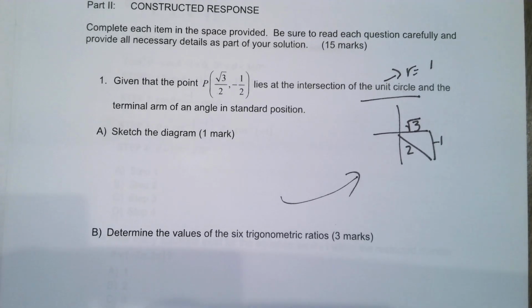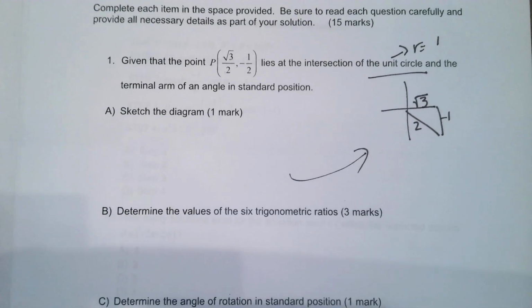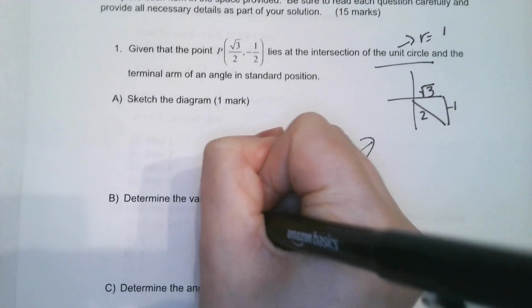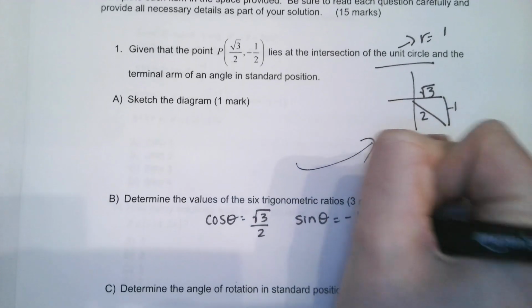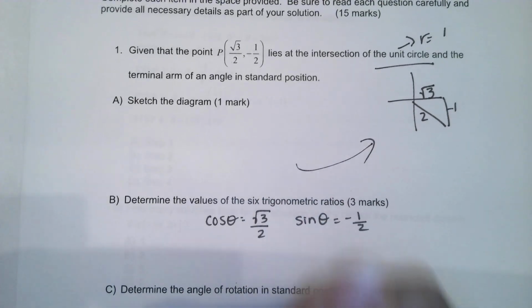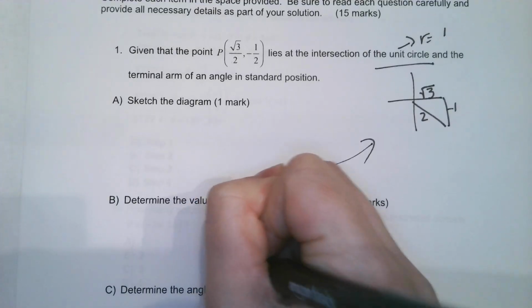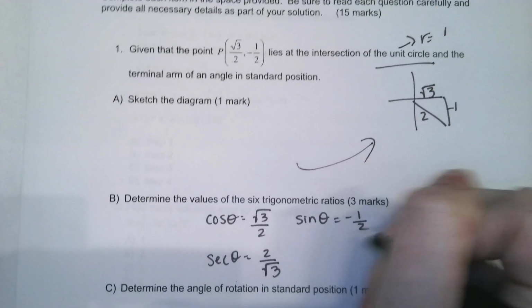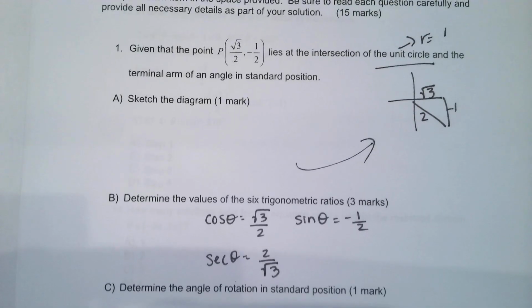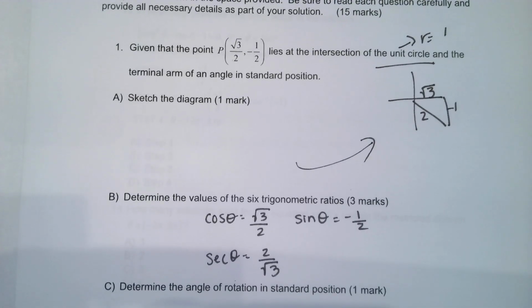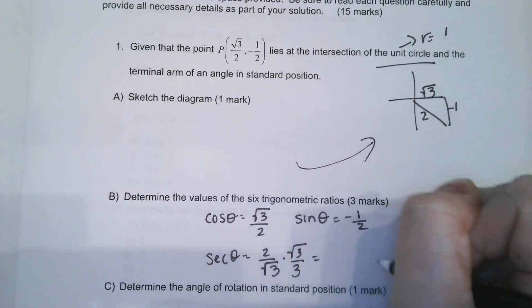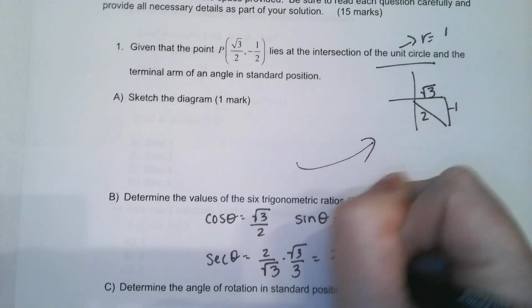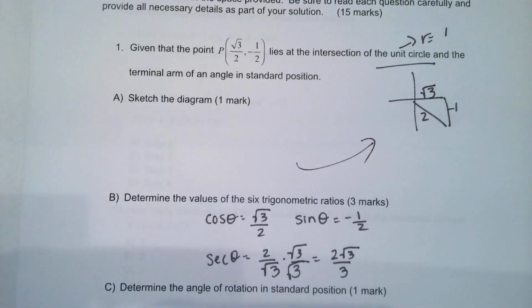Okay. Then, determine the value of the 6 trig ratios. I already have cosine, is root 3 over 2. I already have sine, is a negative 1/2, which makes it really easy for us to get secant and cosecant. Now, you have a radical in the bottom. I do not like radicals in the bottom, which means I need to rationalize my solutions. So, 2 over root 3 times the top and bottom by root 3. These work out really nice. 2 root 3 over 3.